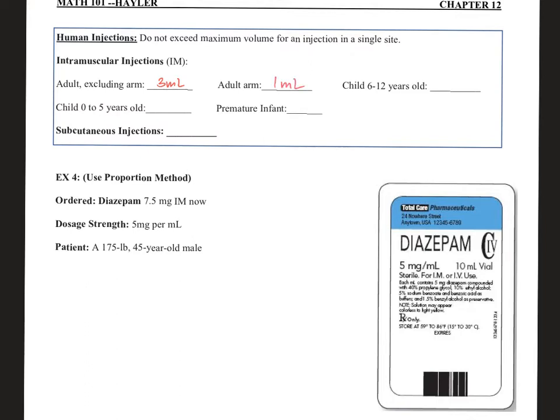For a child 6 to 12 years old, you can put up to 2 milliliters. For a child 0 to 5, up to 1 milliliter. And for a premature infant, it's 0.5 milliliters. Any subcutaneous injections, the max is 1 milliliter. So do not exceed any of these amounts in those particular sites.